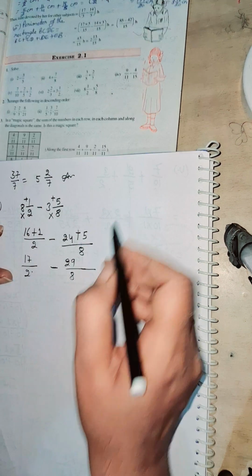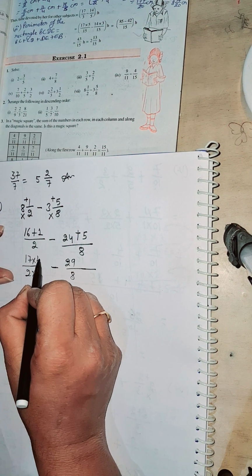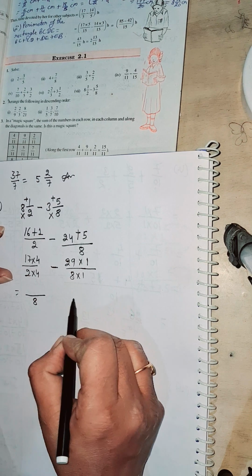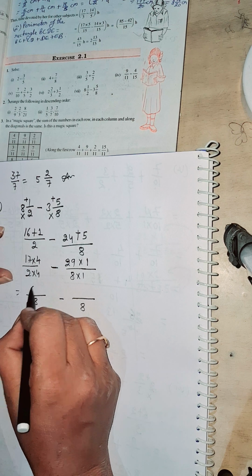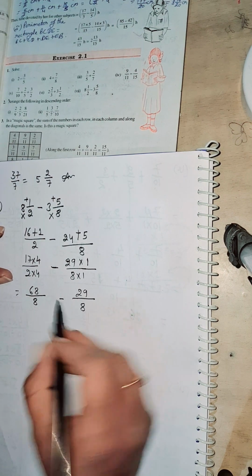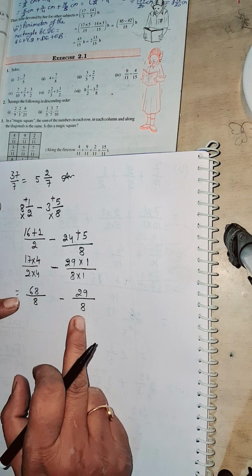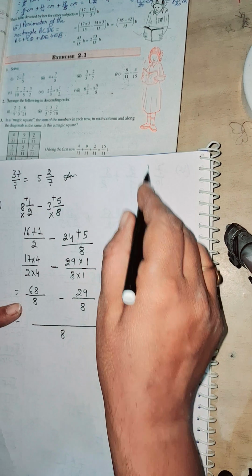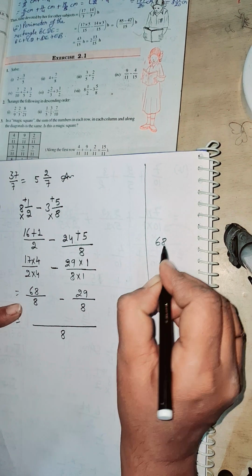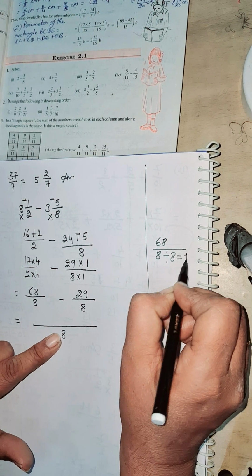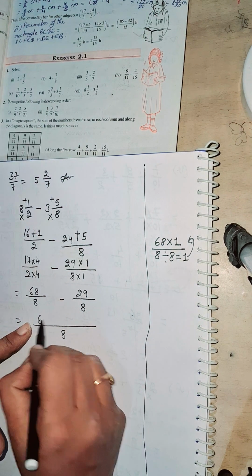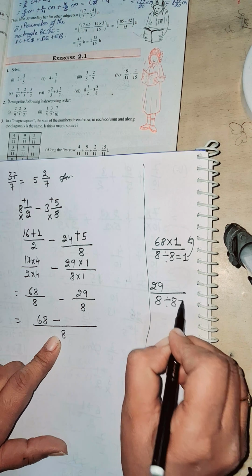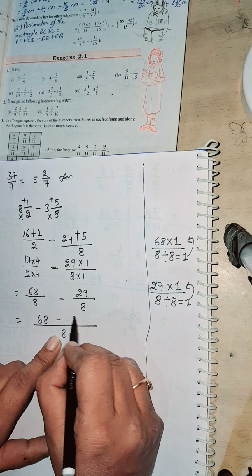8. 2 4s are 8. 8 1s are 8. Okay. We will take 17. So here we got 8 minus 8. 17 4s are 68 minus 29 1s are 29. We will get both fractions equal, right? We will take 1 as common denominator. Again we need to divide 68 by 8, divided by this 8 is equal to 1. Multiply by 1, we will have 68 minus 29 by 8, divided by this 8 is equal to 1. Multiply by 1, we will have 29.